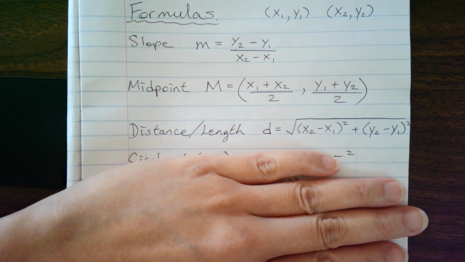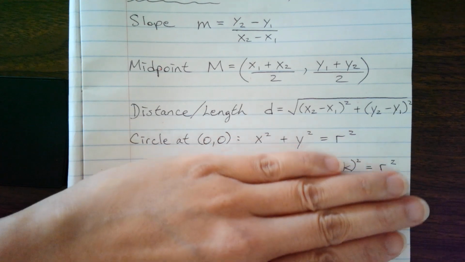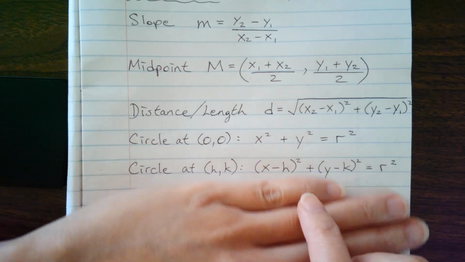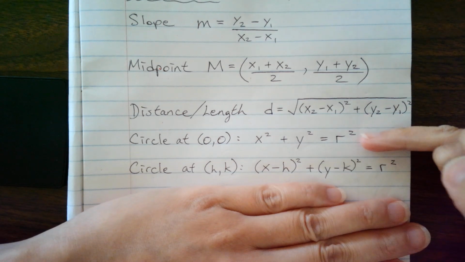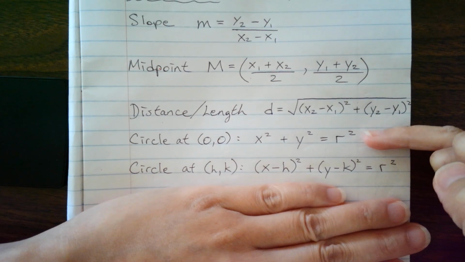The other formula you have to know is the circle formula. So there's two circle formulas. Technically, do we need to memorize this one?